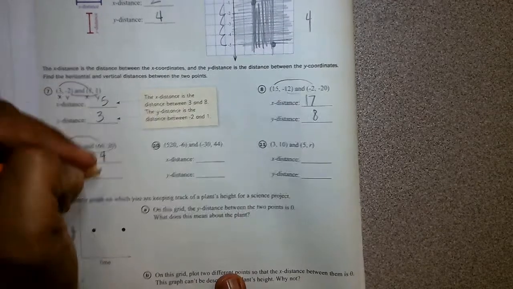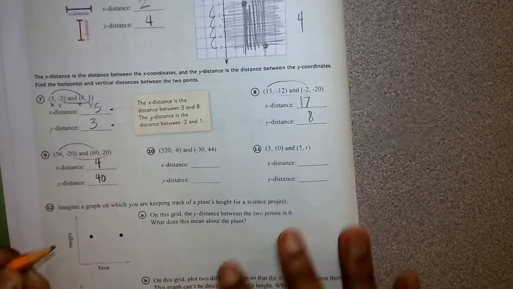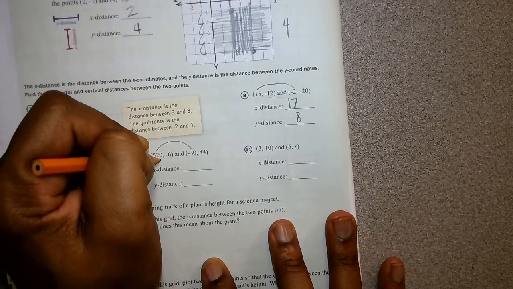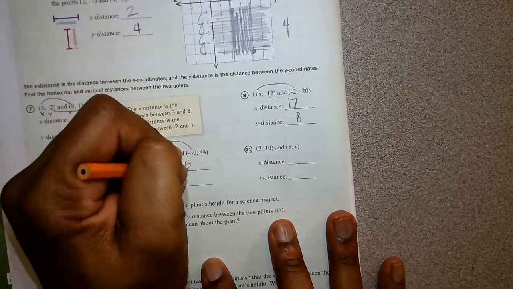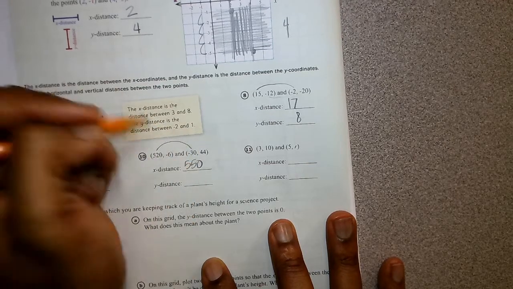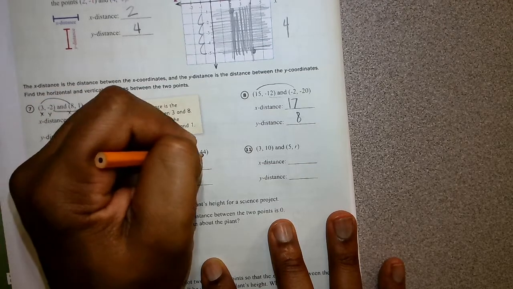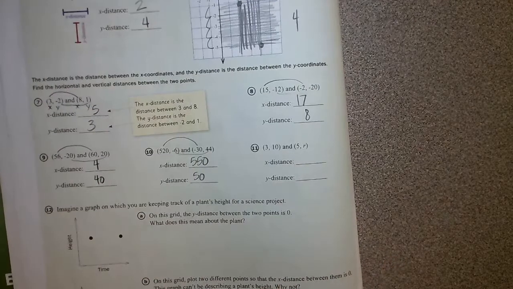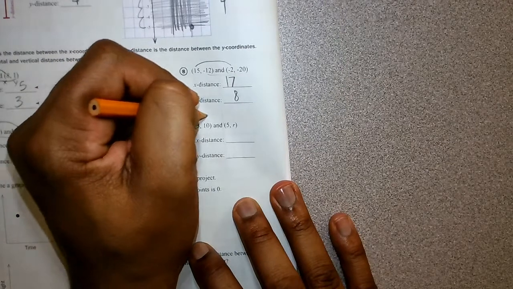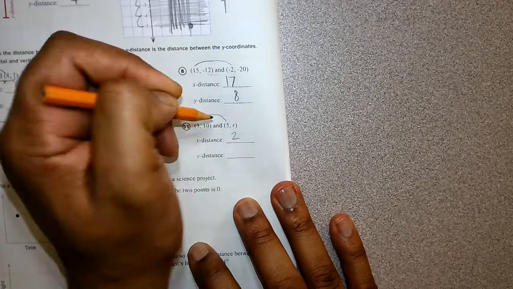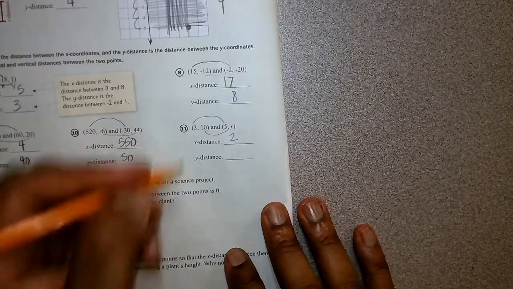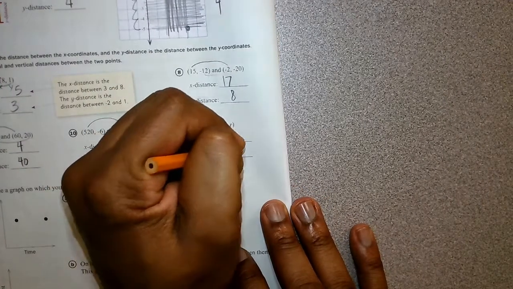But -20 to +20, I have to count the 20 on the negative side and count the 20 on the positive side. That's 40. Here to there, I have to go back to 0 and then go another 30. So I have to add that together. From -6 to positive, so that's going to be 50. From 3 to 5 is 2. From 10 to R, I don't know. So that's going to be 10 minus R.